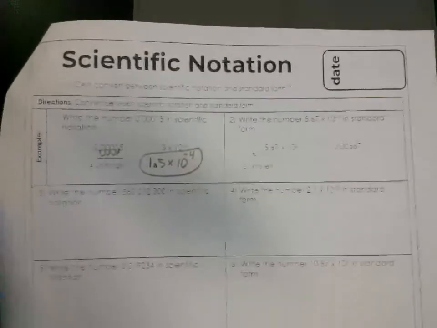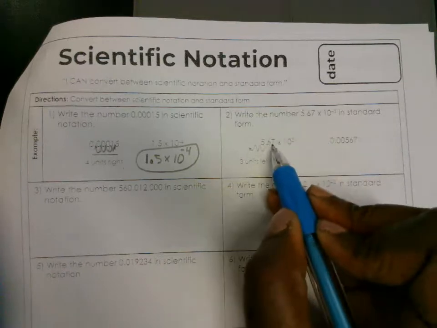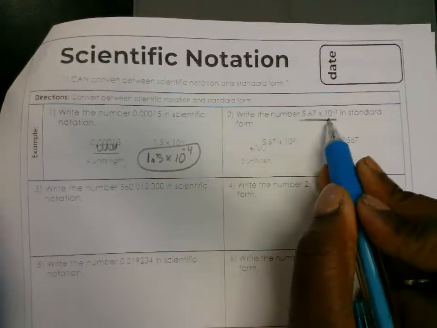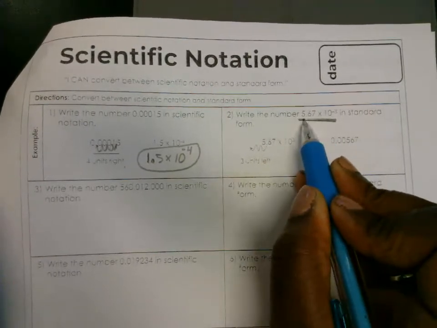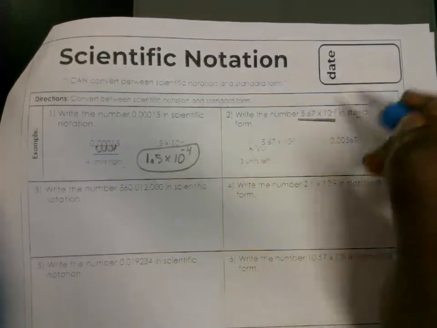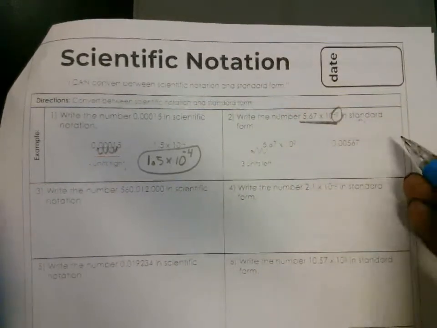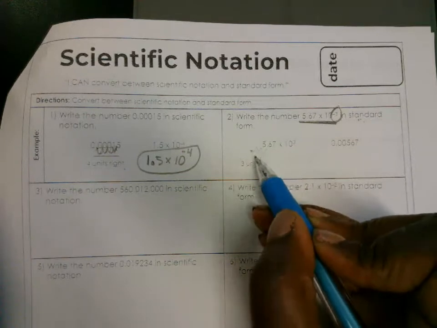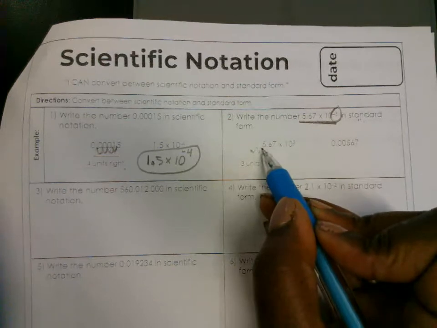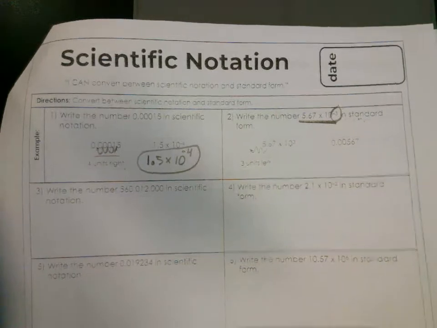All right, let's do number 2. Okay, let's go over that one. You see how this number is already written in scientific notation. You want to put it back to its original state. Look at the exponent. It's a -3. That means the number was small. So all you're doing is moving the decimal 3 units to the left, because in order to make this number a small number, you move the decimal to the left to make it small.